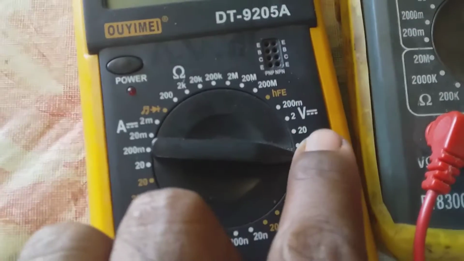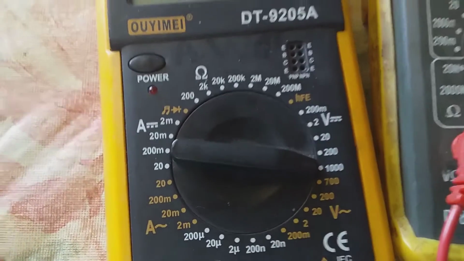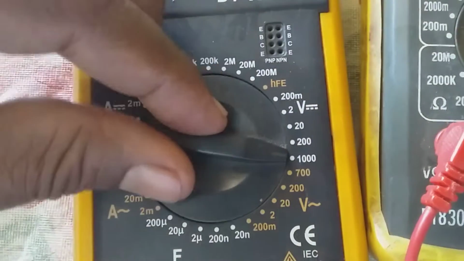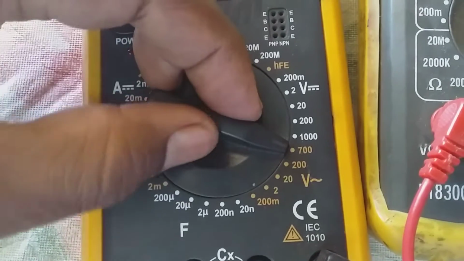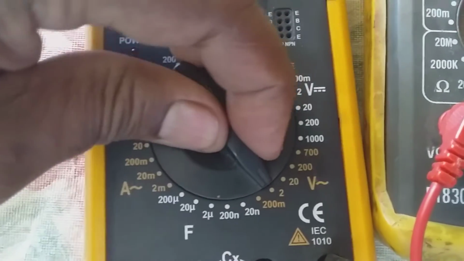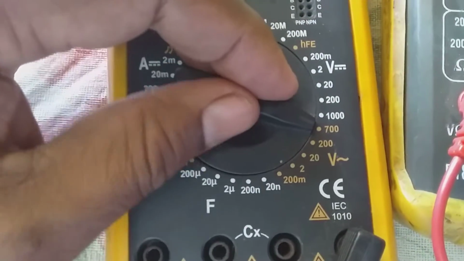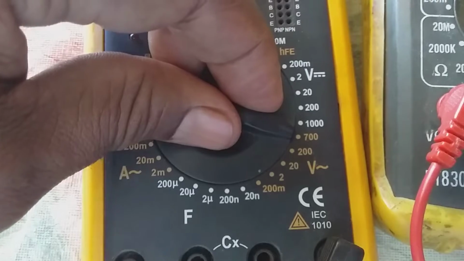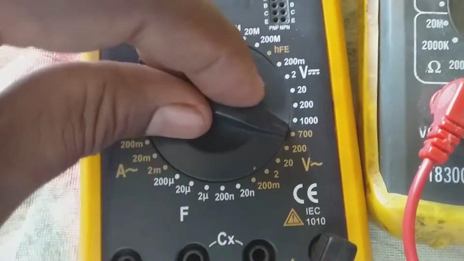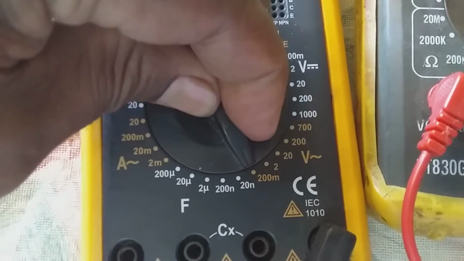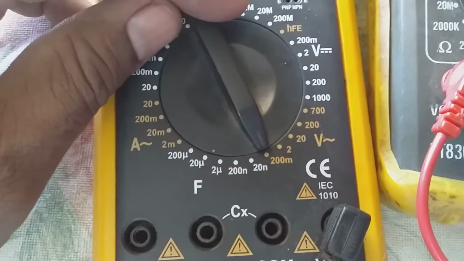So this DC voltage reading goes up to 1,000 volts. Here we move into the AC voltage range, and these yellowish indications are the AC voltage range. You can measure up to 700 volts according to the selector switch, and as low as 200 millivolts for AC voltage.